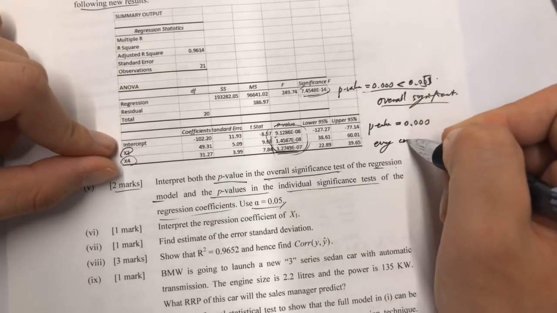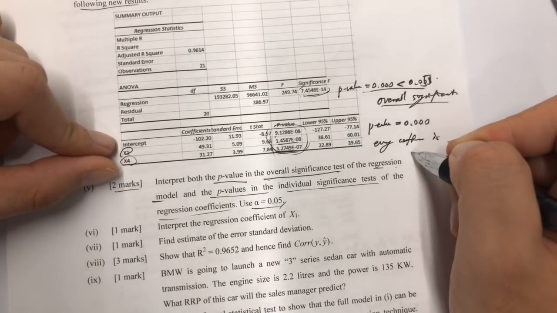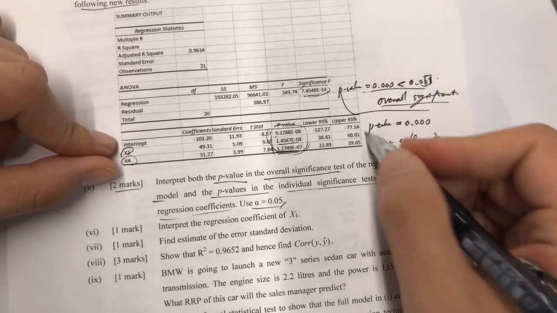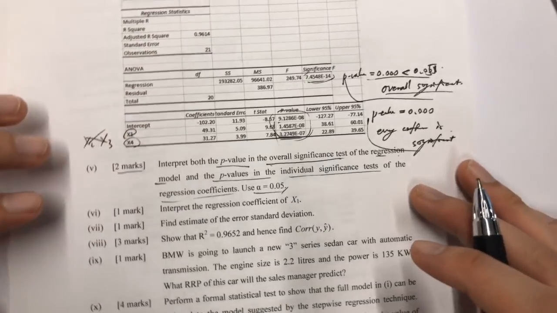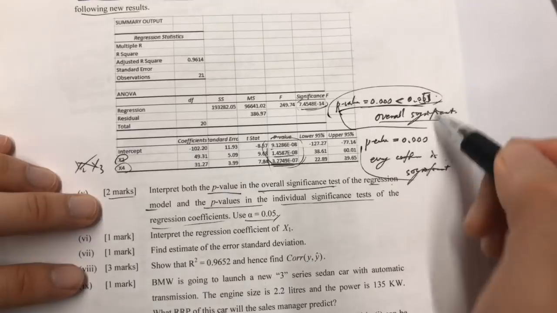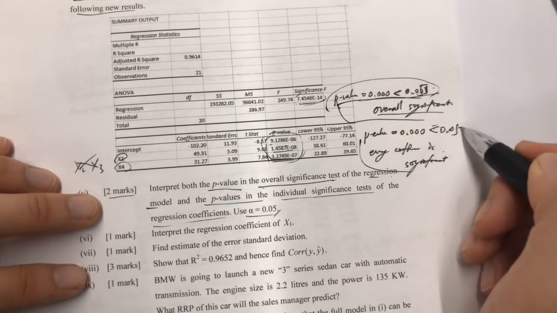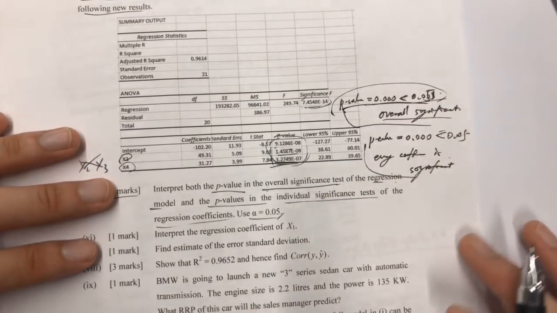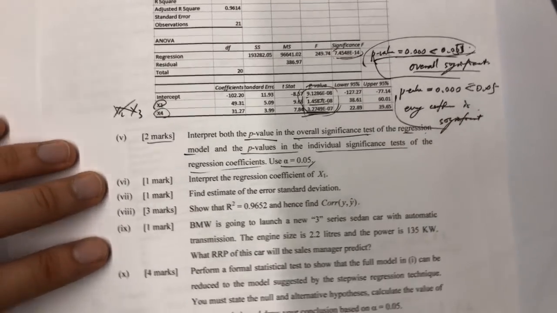It's all about your understanding of the overall significance test and individual significance test. As long as you express this idea of p-value less than alpha, we reject the null hypothesis, for example, and then they are significant, okay? That's fine.